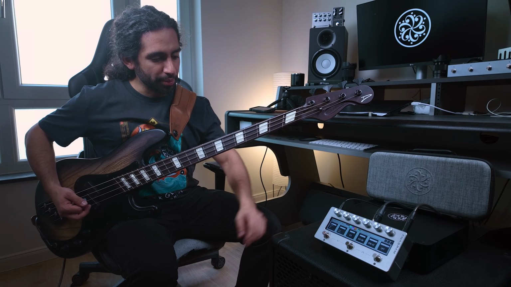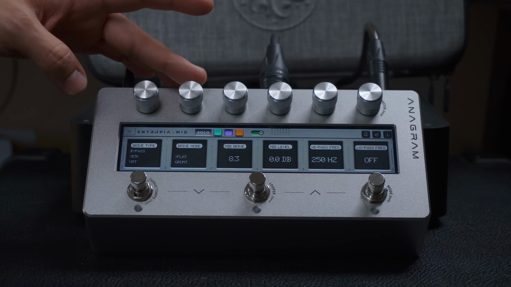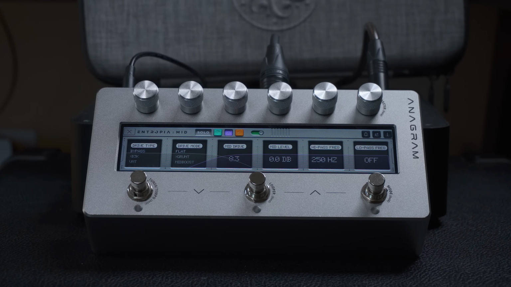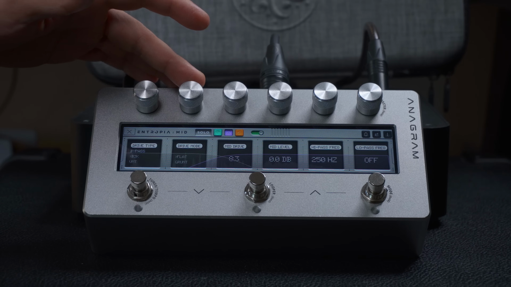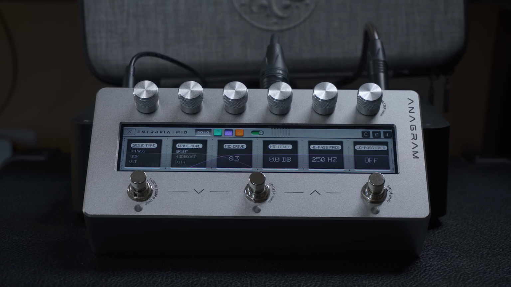And here we can pick between flat, the grand version, a mid-boosted version, or both simultaneously.